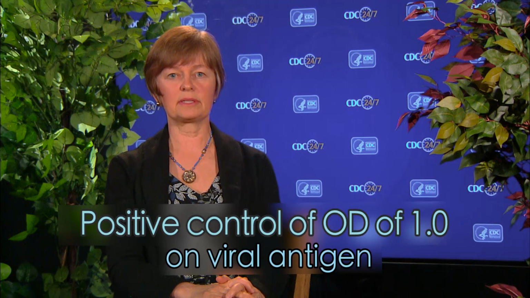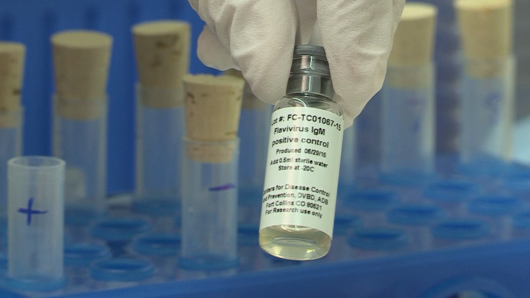Dilute the positive control according to a previous titration, where the resulting optical density should be around 1.0. This is to avoid wastage of positive control. In the test shown here, we are using the flavivirus group-reactive chimeric humanized monoclonal antibody 6B6C1, diluted at 1 to 3,000 in wash buffer.